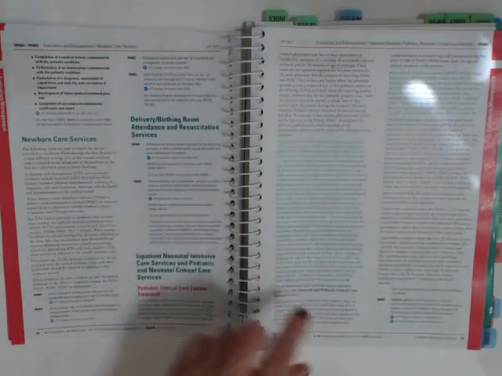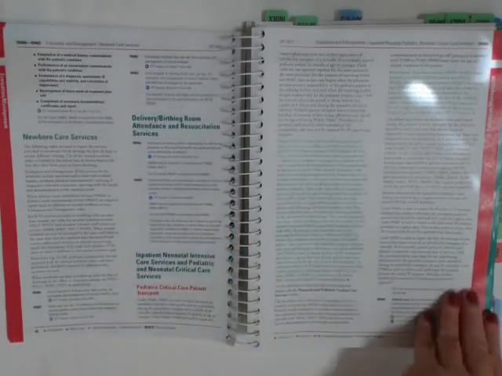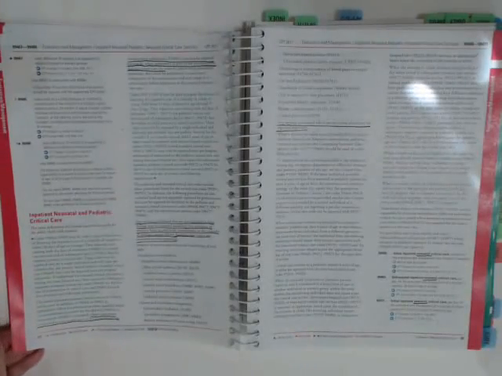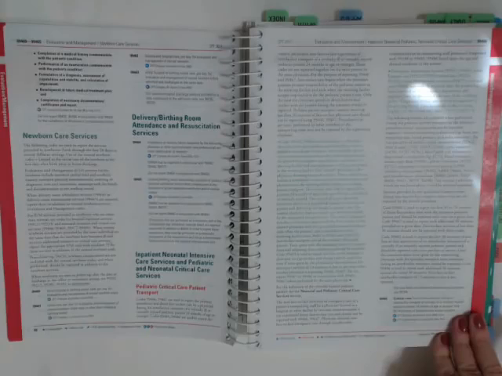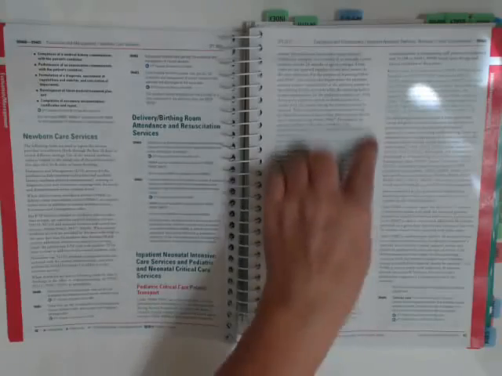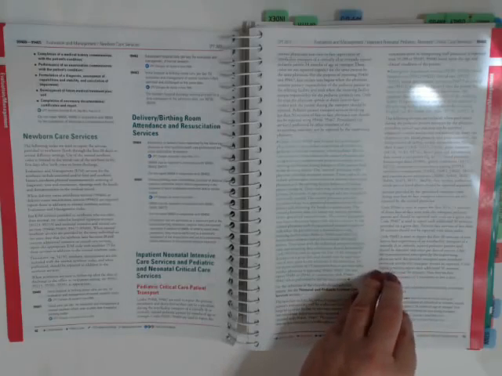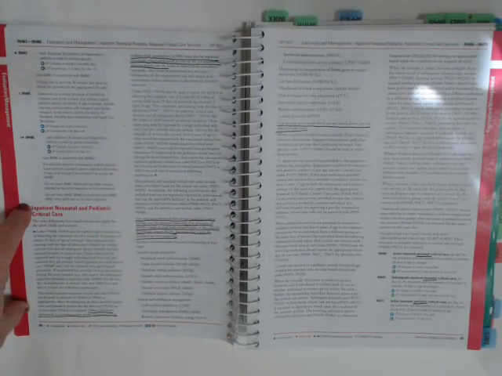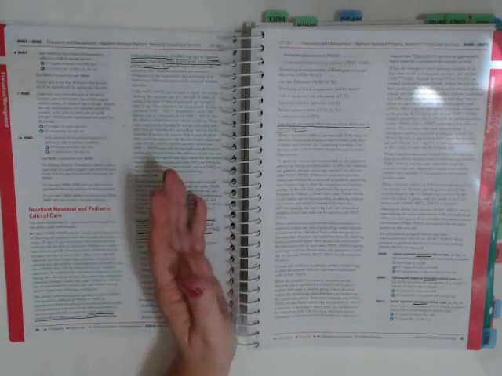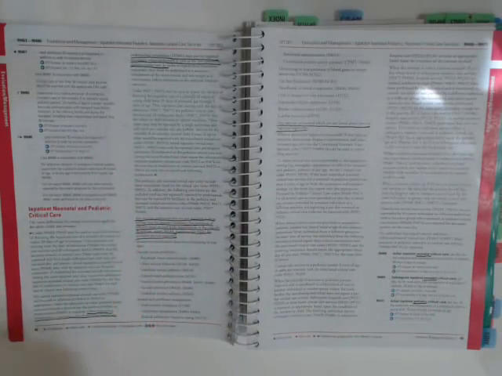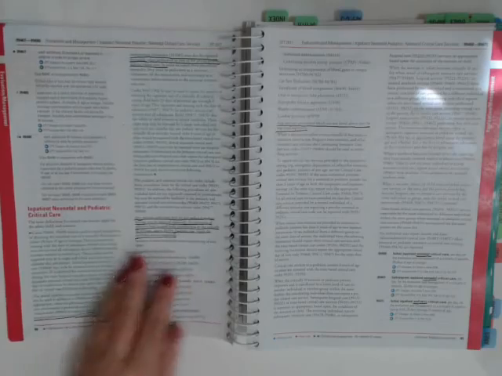Now we get into some critical care of babies, peds and babies. This is specific pediatric critical care patient transport. This is very specific to transporting from one hospital to another, that type of thing, 24 months or younger. And then this next section, inpatient neonatal pediatric critical care. So our other critical care was for 29 days and over. This is for 28 days and younger, and it tells you.